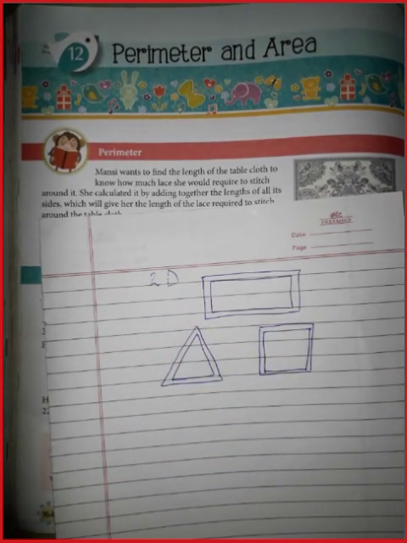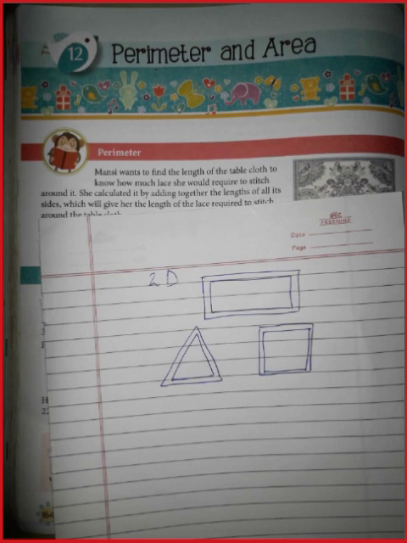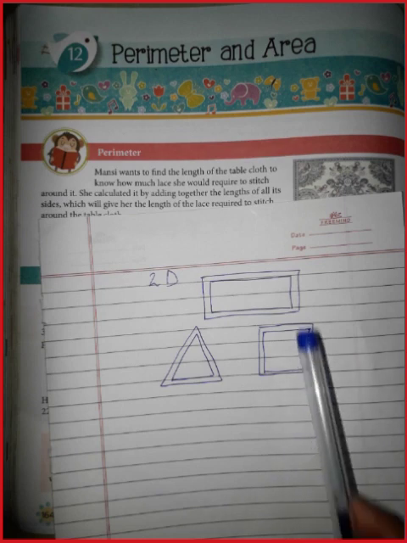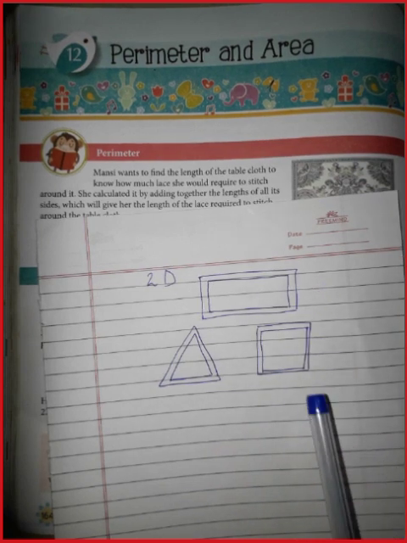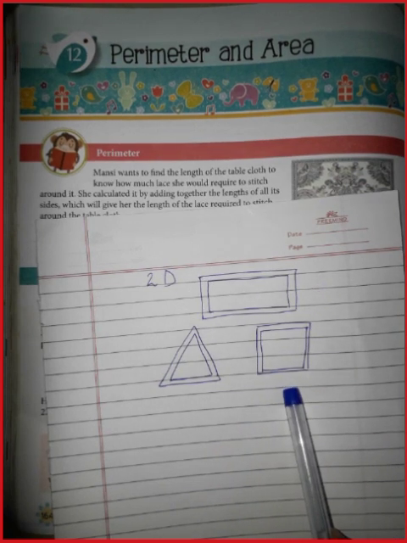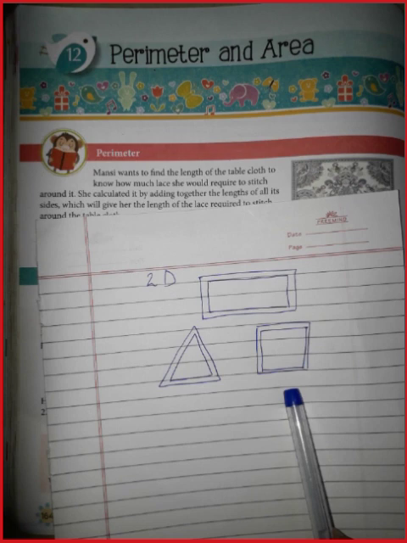So there are many 2D shapes, two-dimensional shapes. Hexagon, pentagon, triangle, rectangle, square and many more. For triangle, we have three sides. For rectangle, two opposite sides are equal. In a square, all sides are equal. We should understand the shapes first.